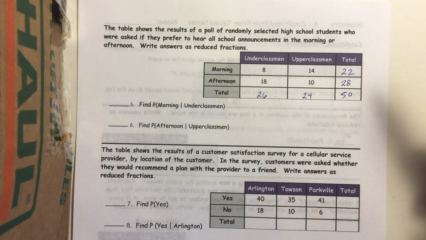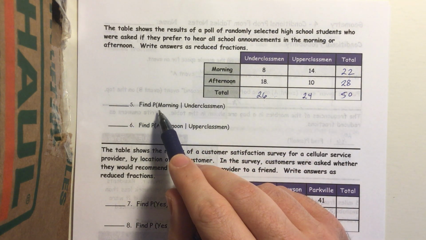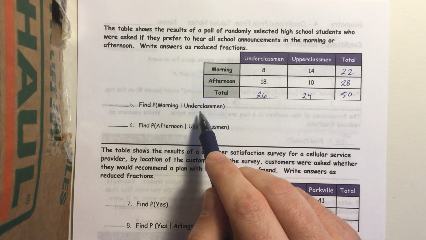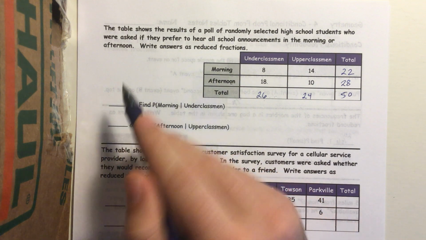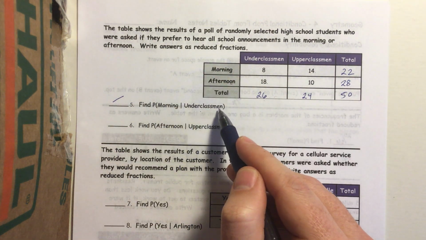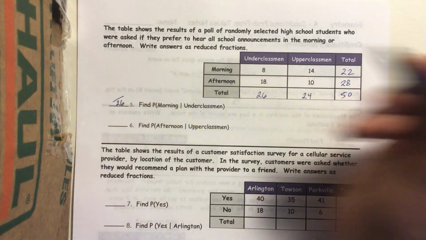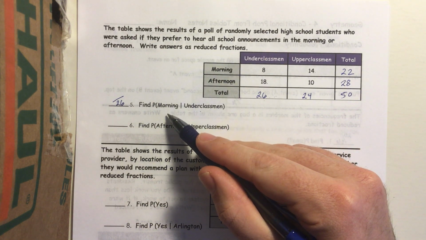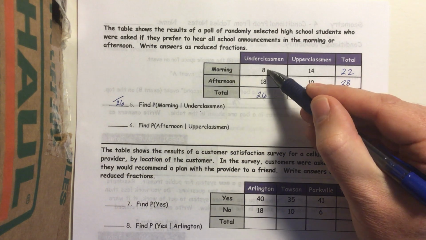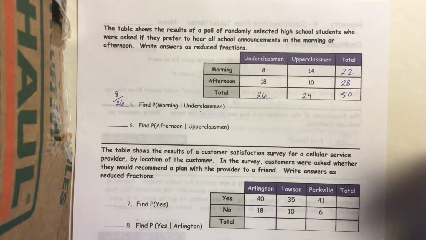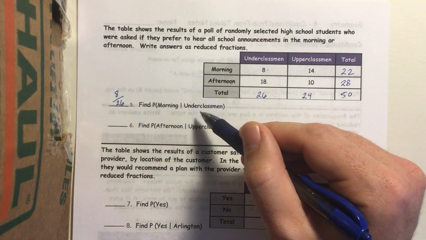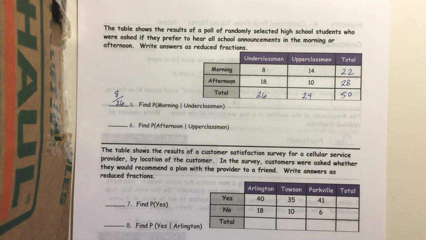Okay. So, if I ask you to find the probability of the person preferring morning announcements if that person is an underclassman, take the second part, and that needs to be the number on the bottom. So how many underclassmen did we have total? We had 26 underclassmen. So if the person was an underclassman, what were the chances that they preferred to hear the announcements in the morning? Well, 8 of those underclassmen out of the 26 preferred to hear it in the morning. That's your answer. So there's an 8 out of 26 chance that if you choose an underclassman, they're going to prefer to hear the announcements in the morning.